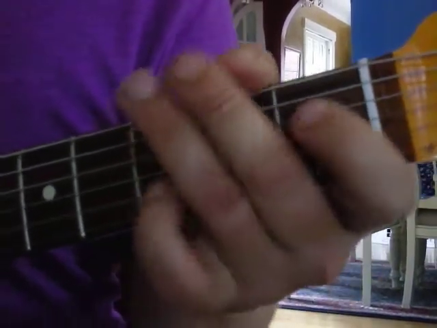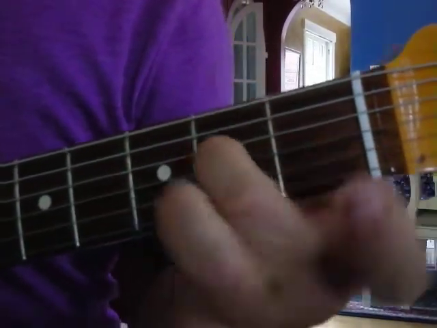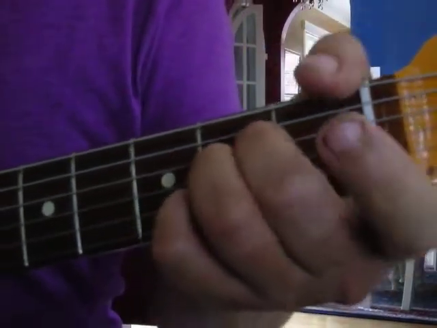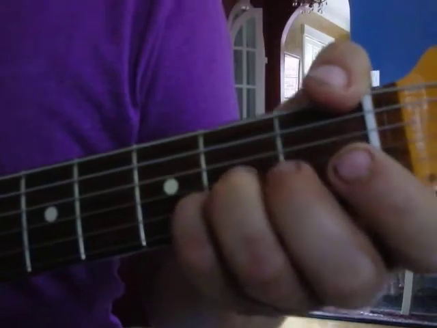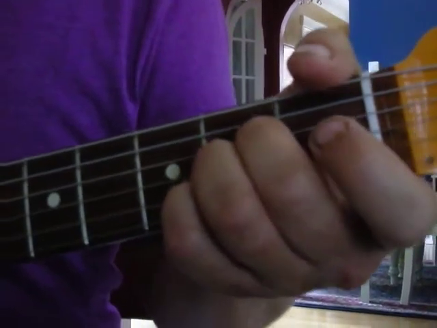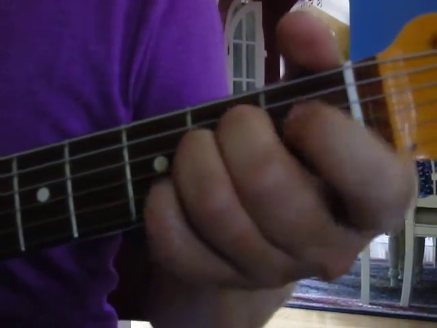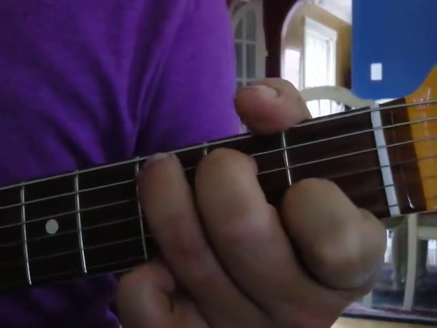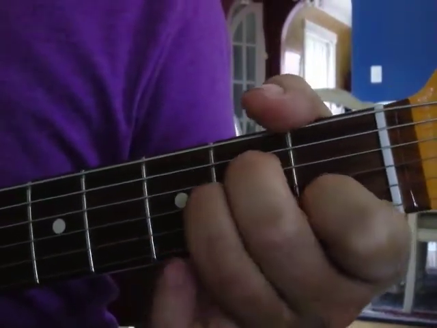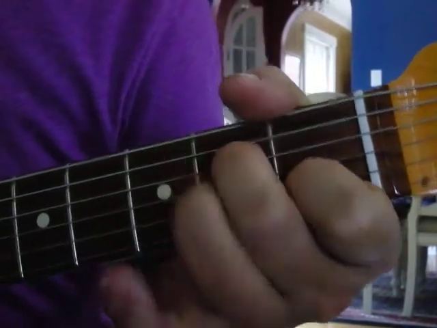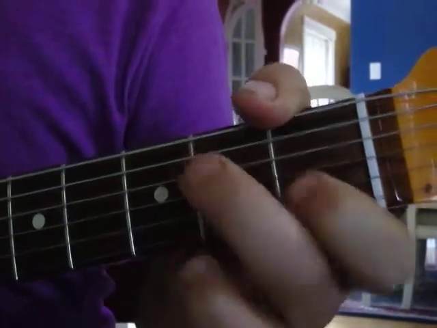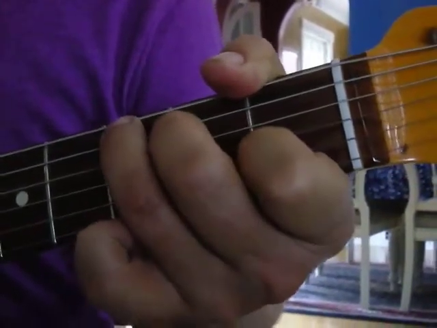Let's go to the 6. 1, 2, 3, 4, 5, 6. It's an A note. That's one of those minor guys, because if it's major, you're going to have a C sharp note in there. Doesn't fit the key of C very well, so we're going to flat it, make it minor. A minor, just like a C chord, except your ring finger swings. So these 2 fingers can stay in the same place.